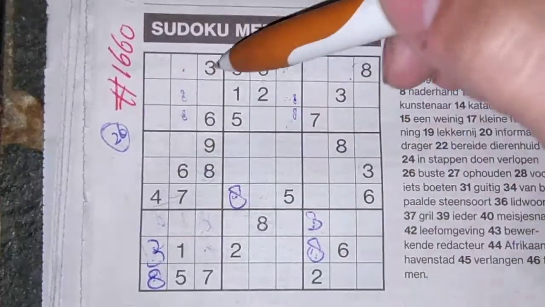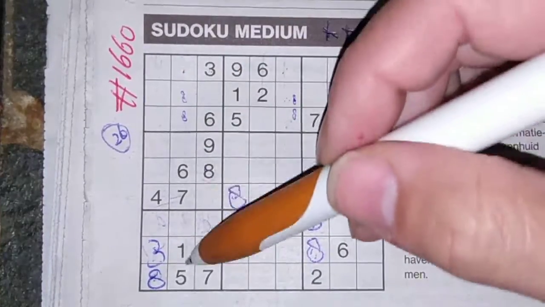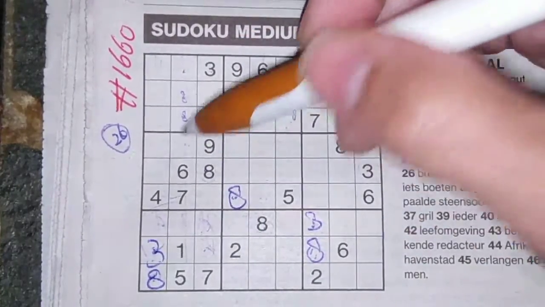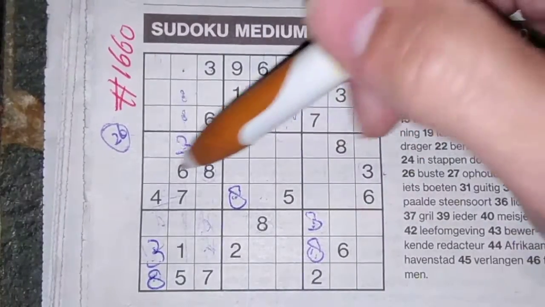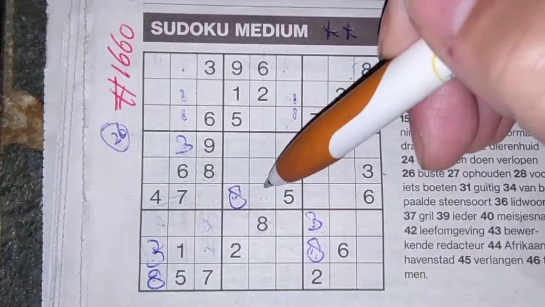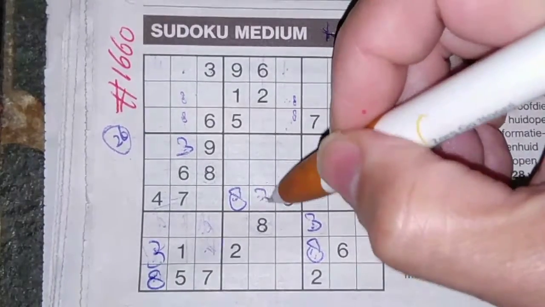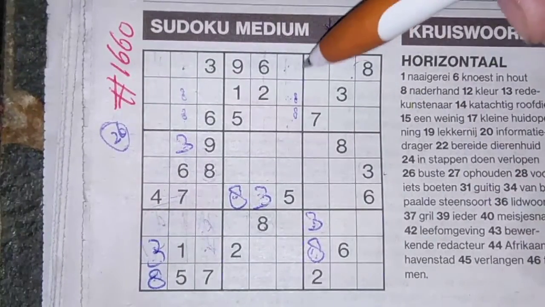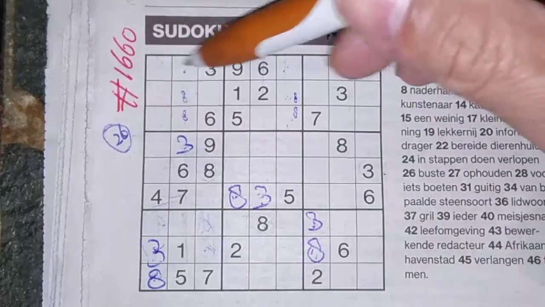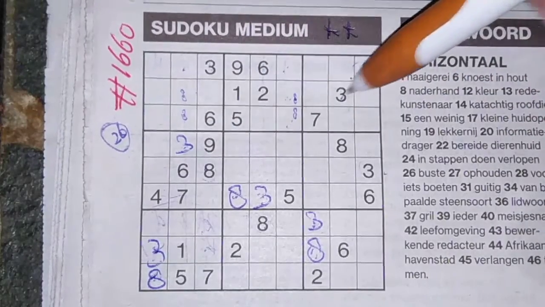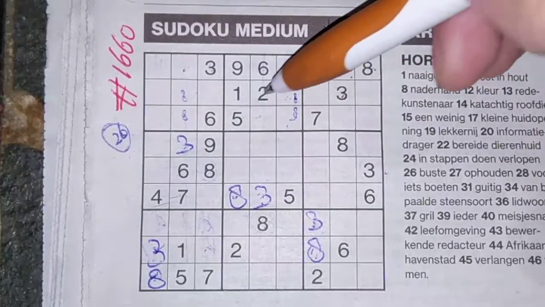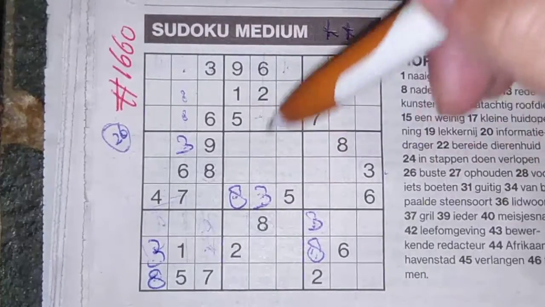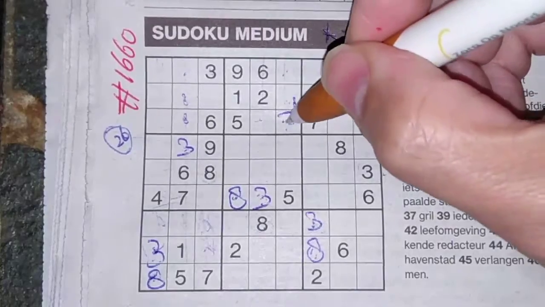3 in this column, 3 in the third column. So the column between, the second column, the only place for the 3 should be there. 3 in this row, 3 in the middle row, so the row below, only place for the 3 should be there. 3 in this row, the first row, 3 in the second row. So the third row, only 2 places for the 3 should be here or there. We see here 3, no 3 there. 3 should be there.